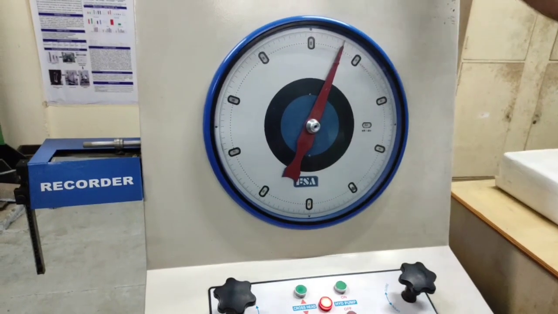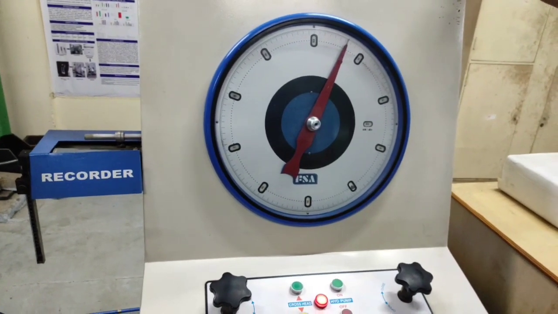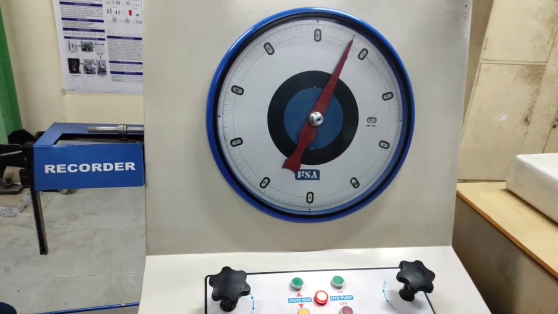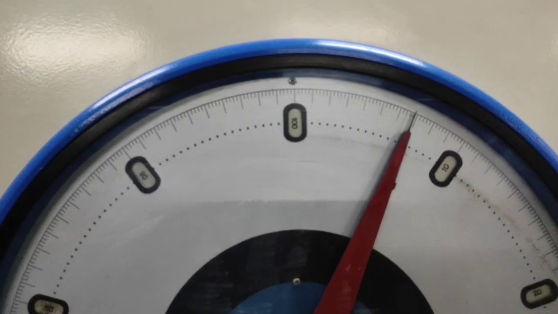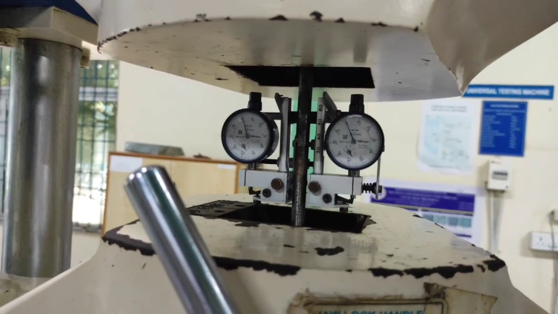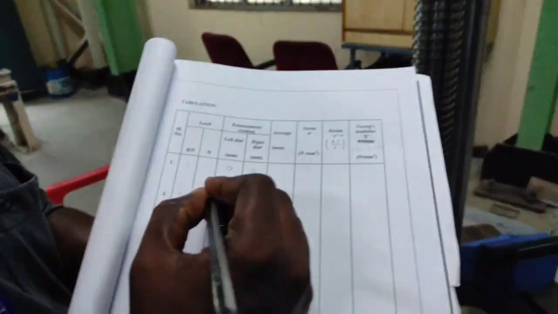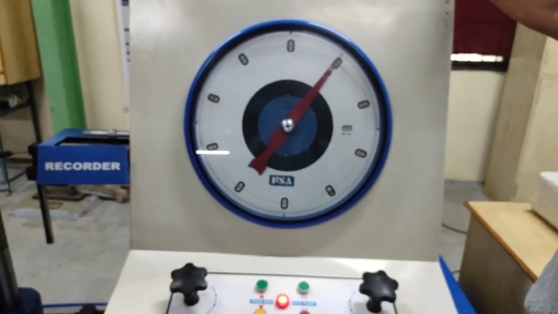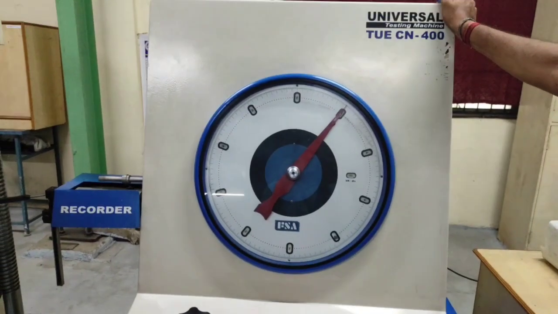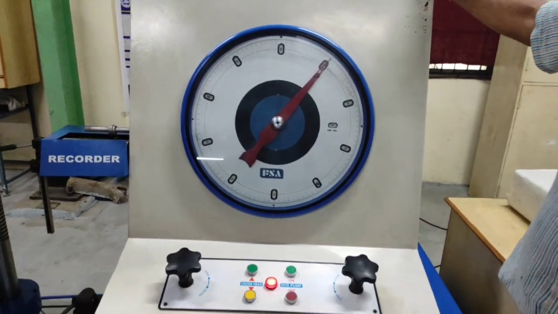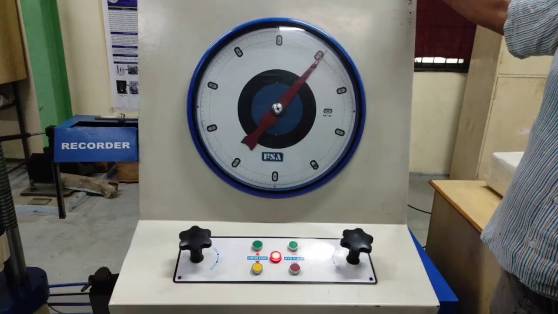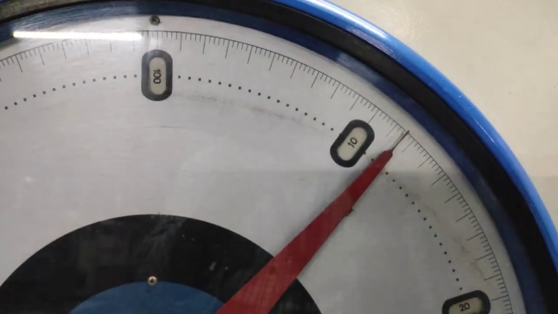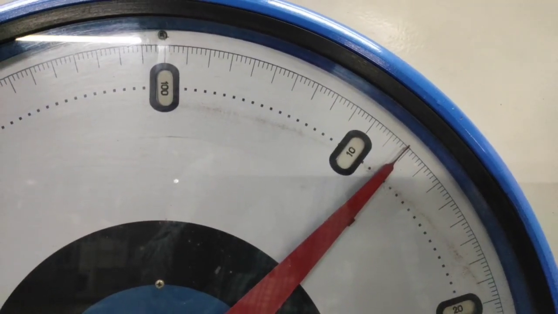Now the load is gradually increasing. Once it reaches 8 kilonewton, now the load has reached 8 kilonewton. The left dial reads 0.01, the right dial reads 0. Same way, when the load reaches 12 kilonewton, check the deformation in the extensometer.